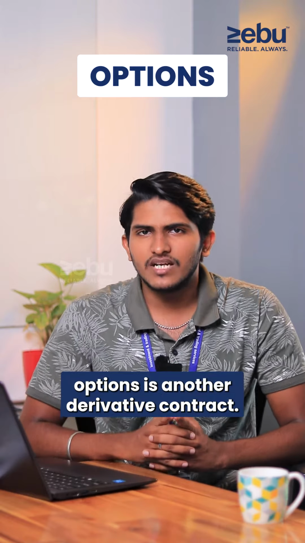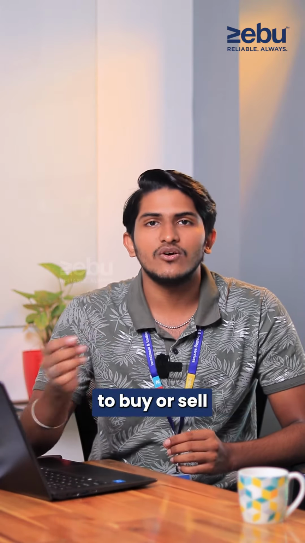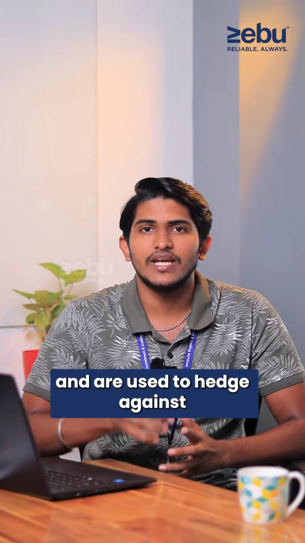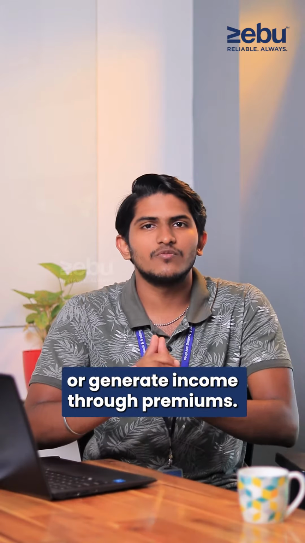Options. Options is another derivative contract. It gives the buyer the right but not an obligation to buy or sell an underlying asset or financial security at a predetermined price on or before a specified date. Options offer flexibility and are used to hedge against market volatility, speculate on price movements, or generate income through premiums.